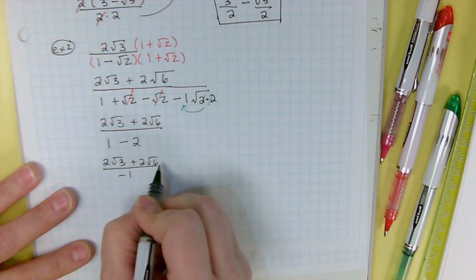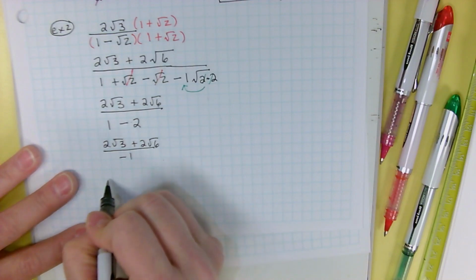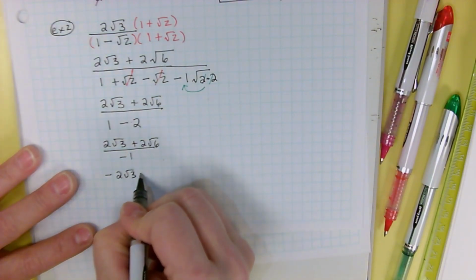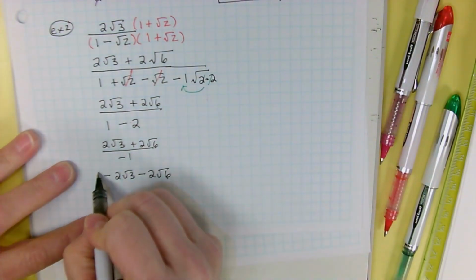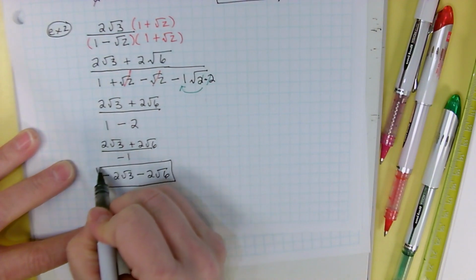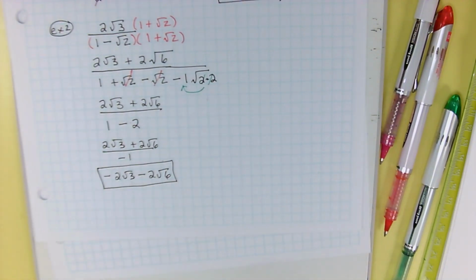They both have to get divided by negative 1. So I end up with negative 2 radical 3 minus 2 radical 6. There is no rational part of this, so we're done. We're in standard form. They're both irrational. All right, any questions about this process?